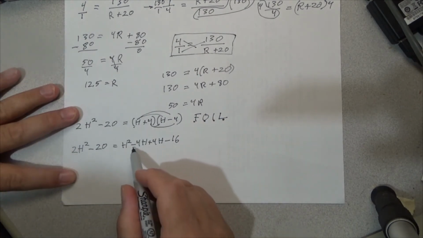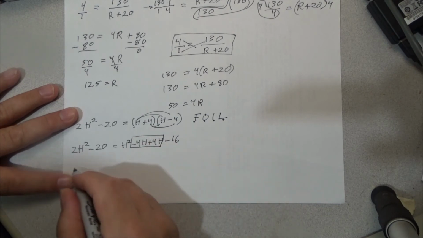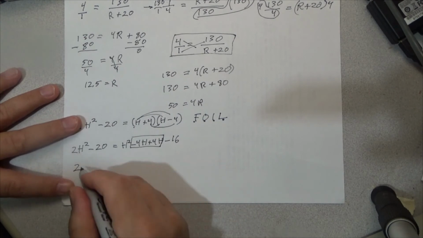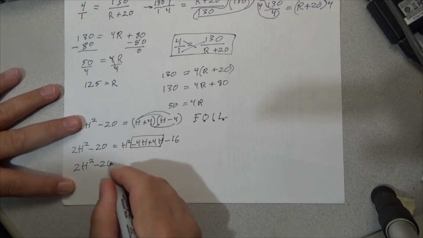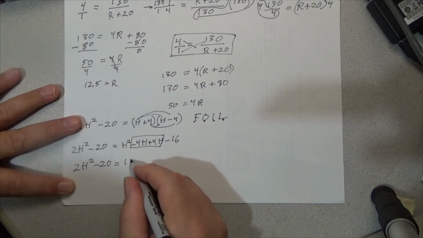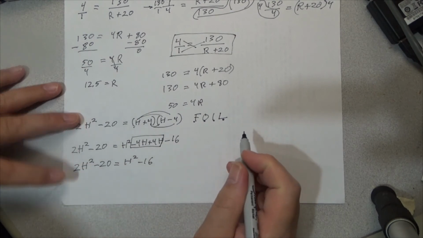These middle terms will cancel each other out. So what we're left with is 2h squared minus 20 is equal to h squared minus 16.